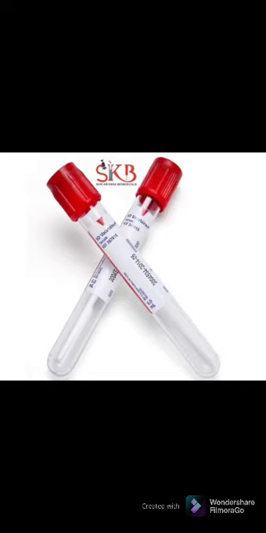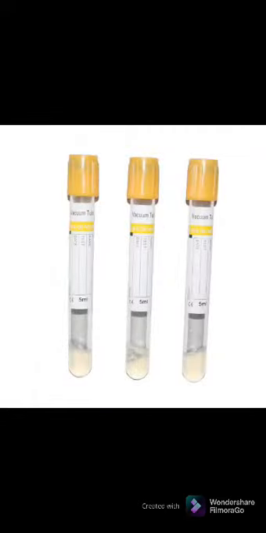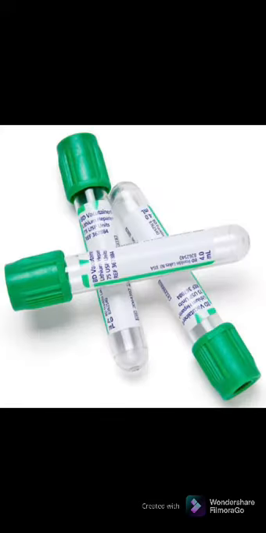Third, we have the red top tube that has no additive, and it is found in the blood bank department. Then we have the gold top tube that has the clot activator additive, and the function of that additive is to promote blood clotting with glass or silica particles. Gel separates serum from cells, and that is found in the chemistry department. Then we have the green top tube that contains heparin additive, and the function of the heparin additive, it prevents clotting by inhibiting thrombin and thromboplastin, and it is found in the chemistry department.